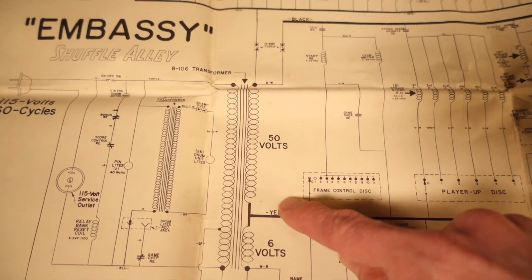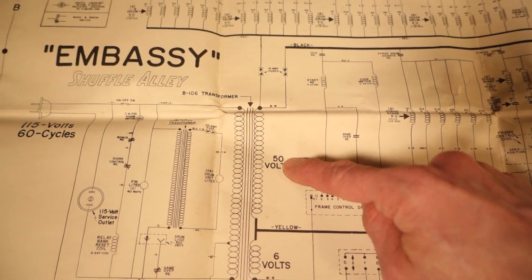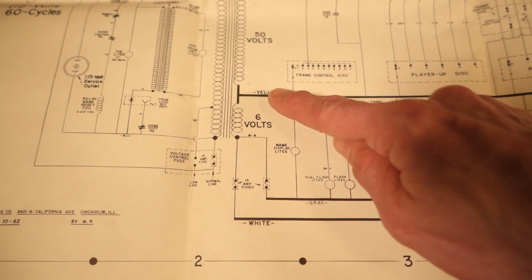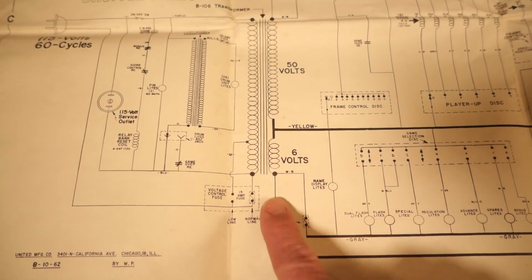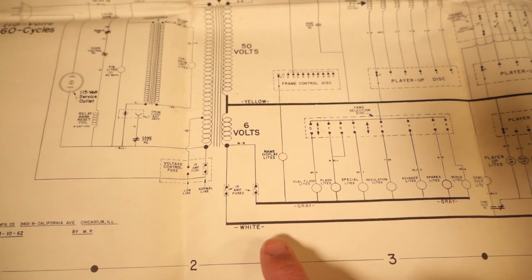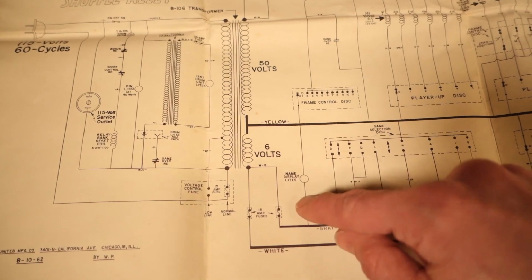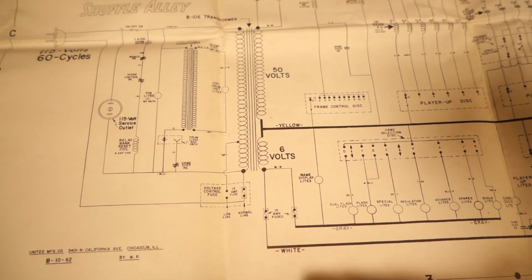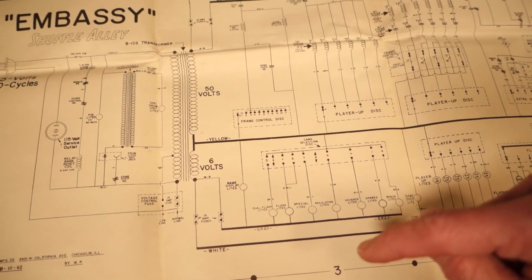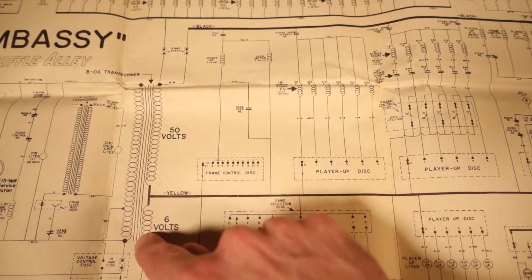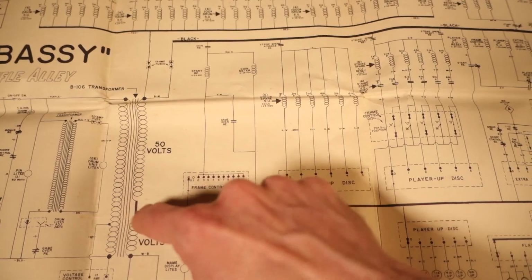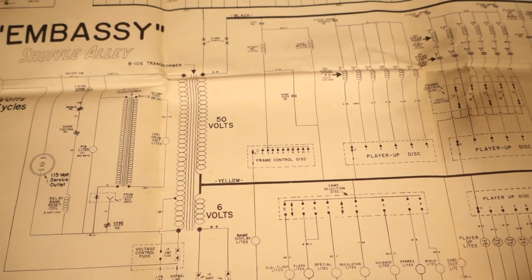So yellow and black is 50 volts. Yellow, and we split it off a couple times, but it's on the one tap, so we've got gray and we've got white. So either of those combinations with yellow are 6 volts. There are not any circuits that go from the bottom to the top here. It's all center tap stuff.